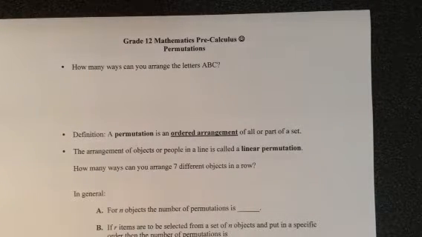Welcome to your third lesson in your independent unit. This is a video tutorial on permutations. We're going to start off by asking the question, how many ways can you arrange the letters A, B, C?